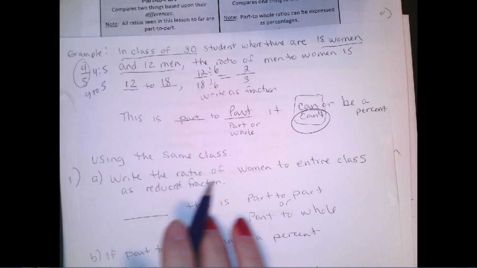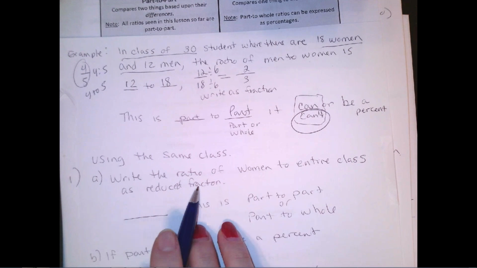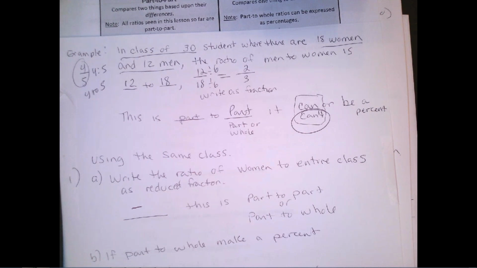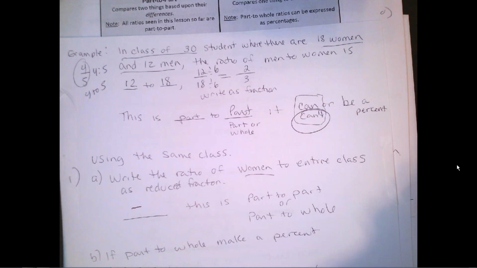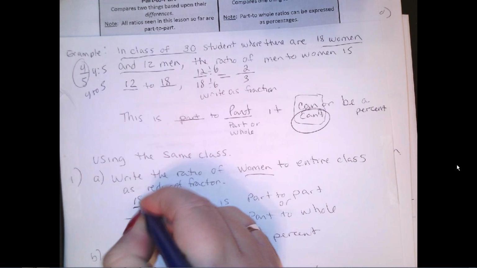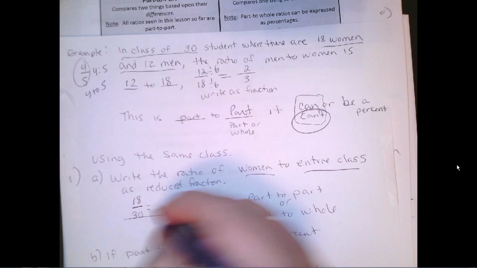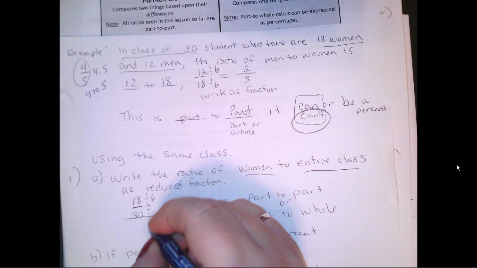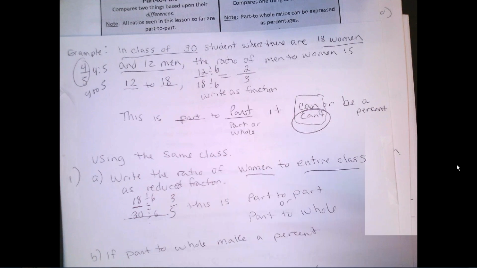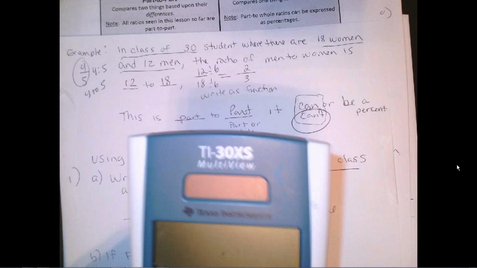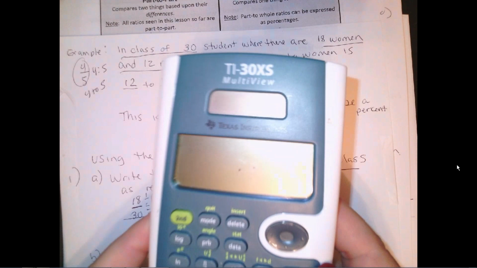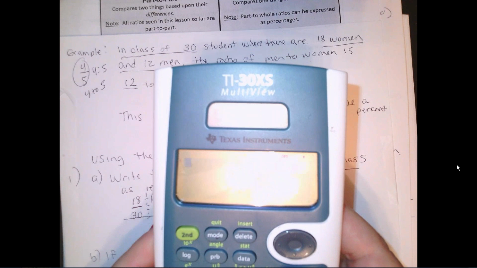Okay, write the ratio of women to the entire class as a reduced fraction. So what needs to go in the numerator? Number of women. Yep, because that's what is first. So that would be 18. What goes in the denominator? 30. And then that would reduce to? 3/5.